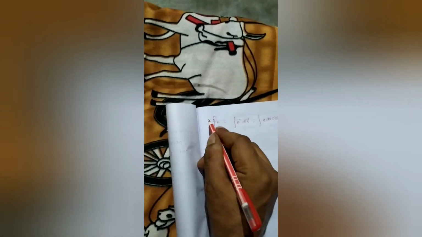This is the formula of electric flux. This is the general formula of electric flux. Getting my points? Is there any issue? No issue. Now see the properties of electric flux.